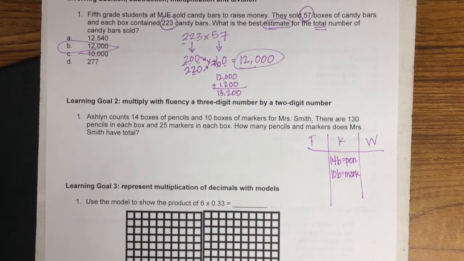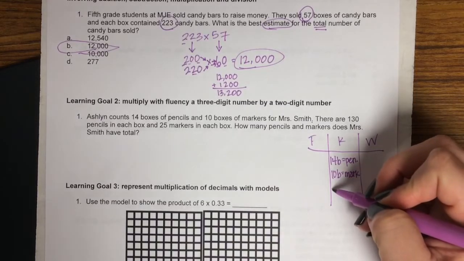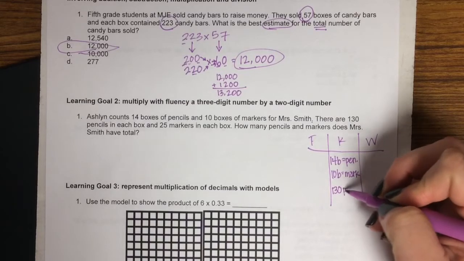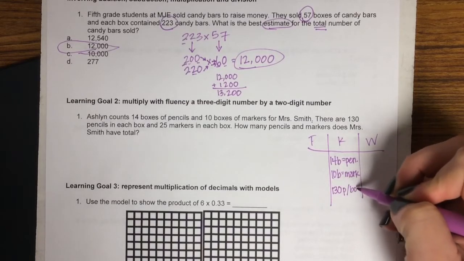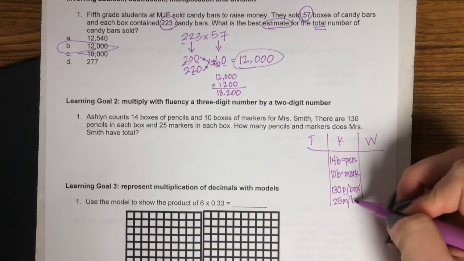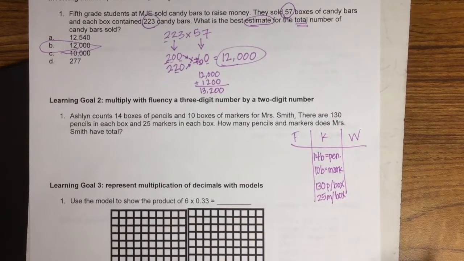There are 130 pencils in each box and 25 markers in each box. So I'm going to note that I know 130 pencils per box, 25 markers per box. Now I'm starting to wonder some things.